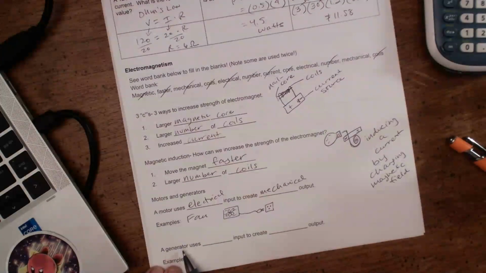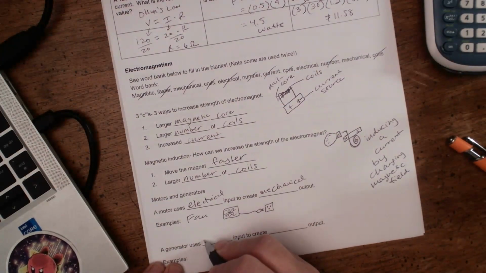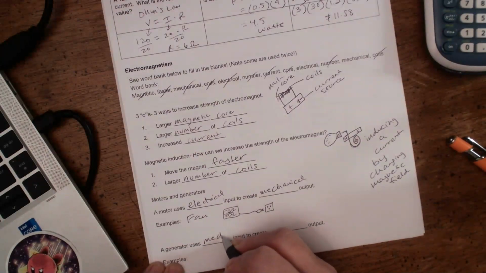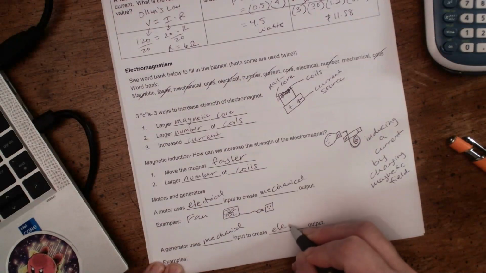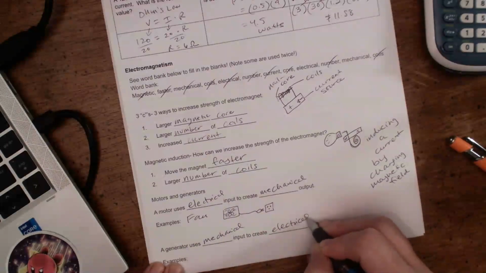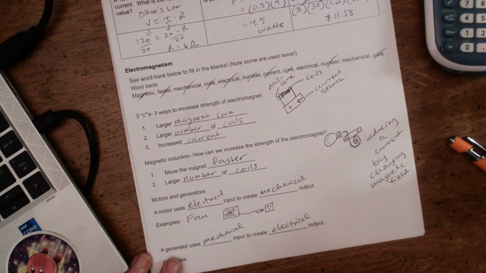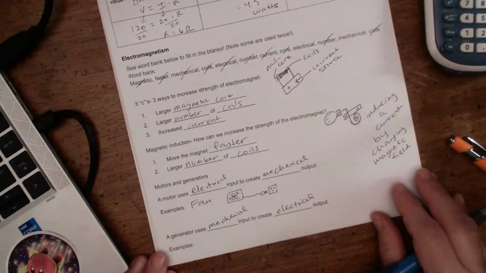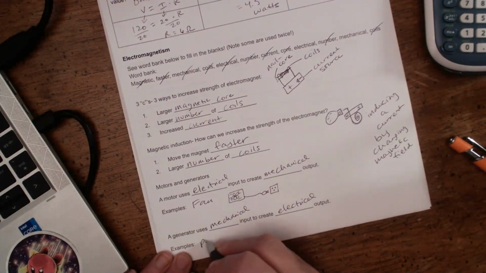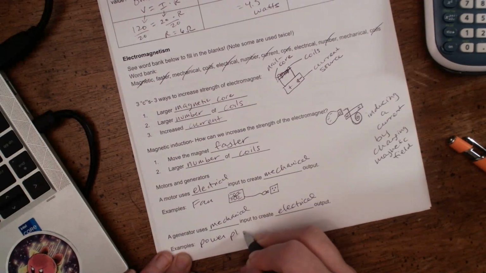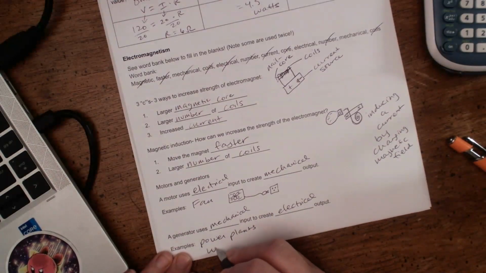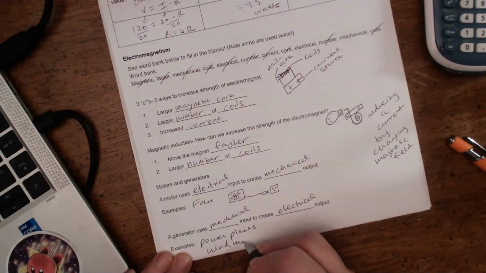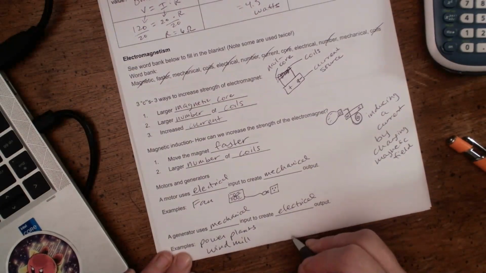Then generators are the opposite. A generator uses a mechanical input to create an electrical output. And generators are how big power plants work. So power plants are an example of a generator. A windmill, like a windmill.